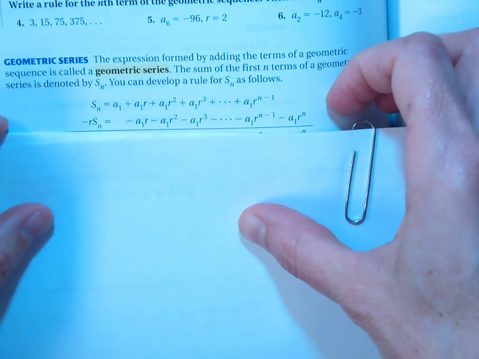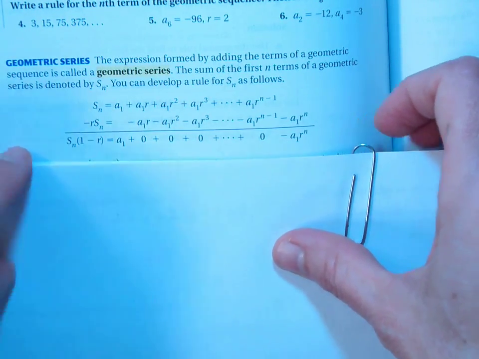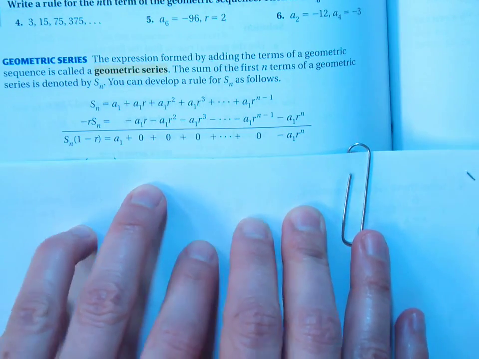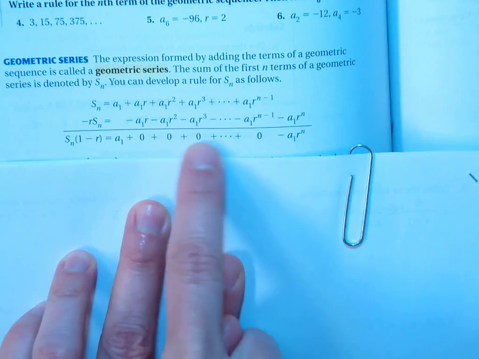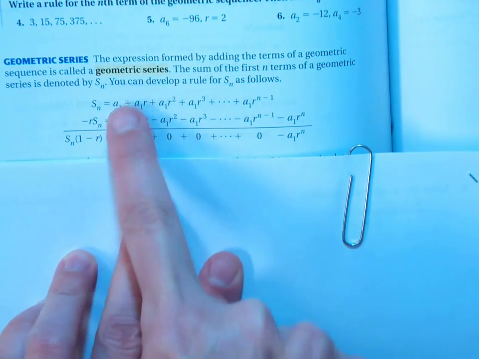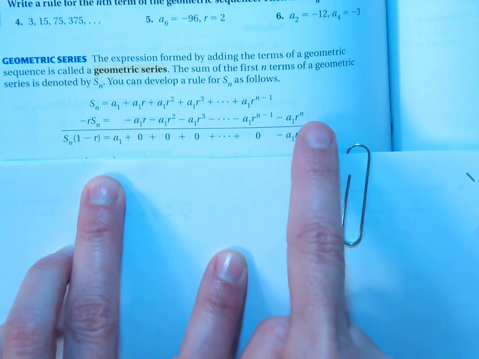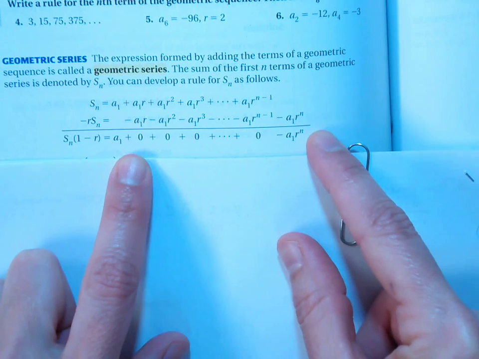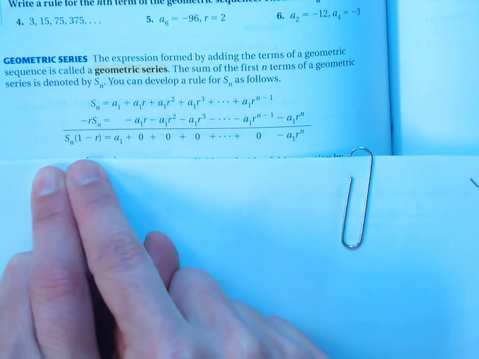Okay, now we subtract the first line from the second. Now look at this, look how elegant it is. Because of the way it's all lined up, do you see how the opposite terms just add to nothing? Everything in the middle becomes 0. A sub 1 is still there, and A sub 1 r to the n is still there. Just the terms at the end are still left over.